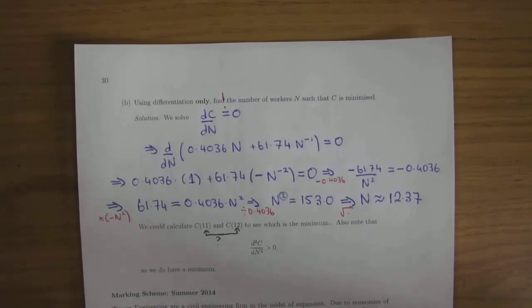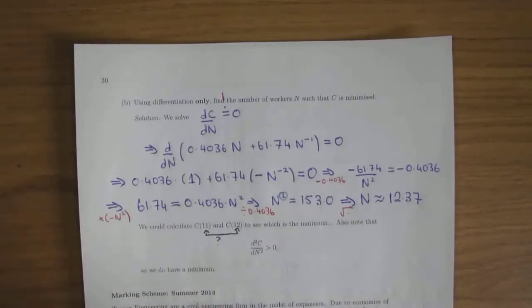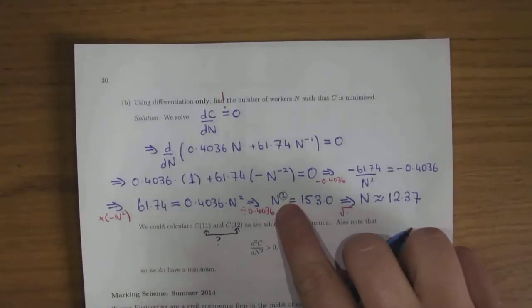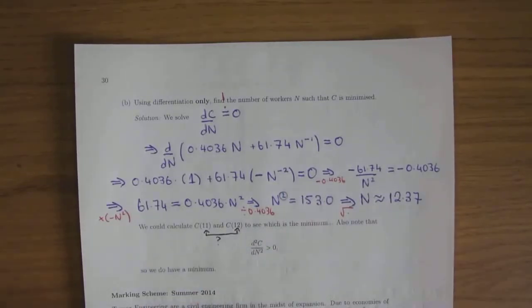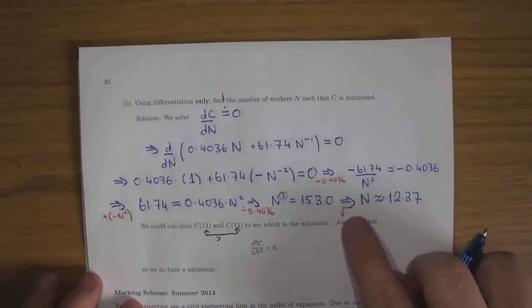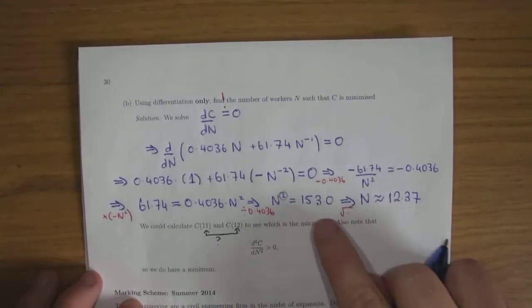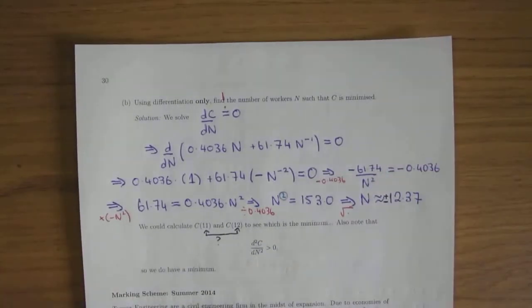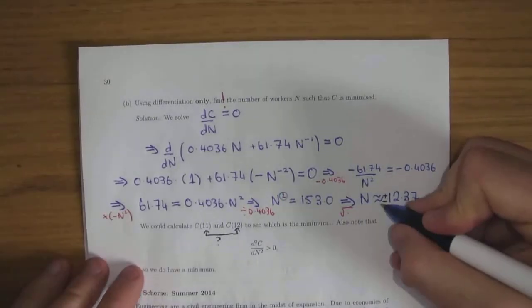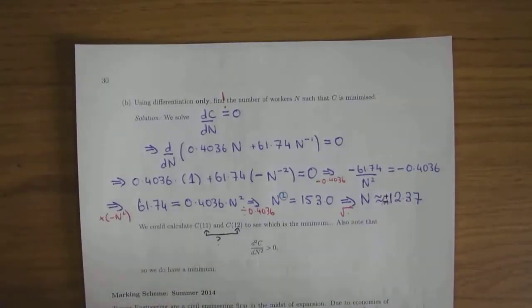Okay, so what's going on here, right? So we're trying to find where this minimum is. We found this thing here. I said there's two solutions. So if you square 12.37, you get this 153, but there's actually two numbers that square. Minus this will work as well. So when you're taking a square root, you want to know that there's two solutions, plus or minus. And then you think about the problem. This problem, you're talking about numbers of people, and you can't have minus 12.37 workers. So throw out the minus. So you're getting an answer here of 12.37.